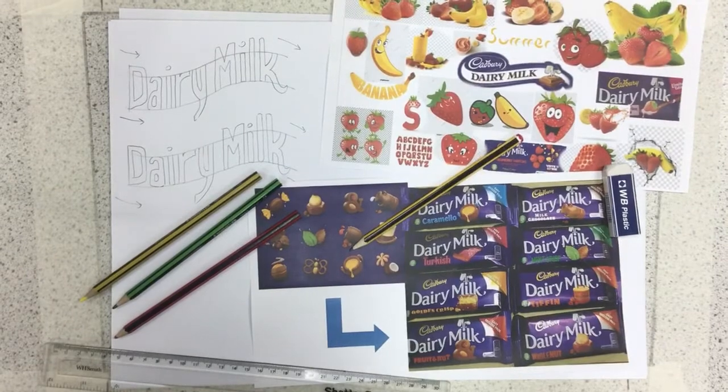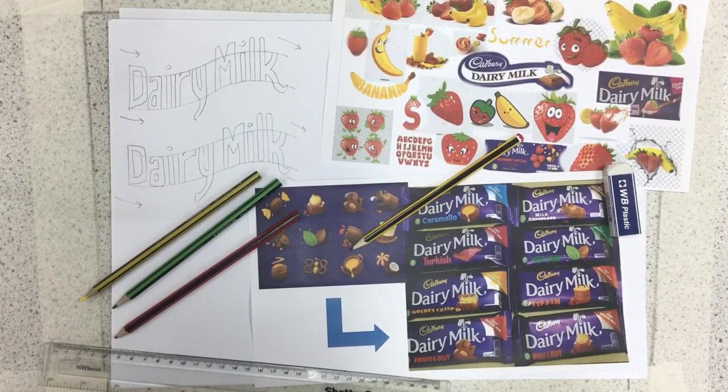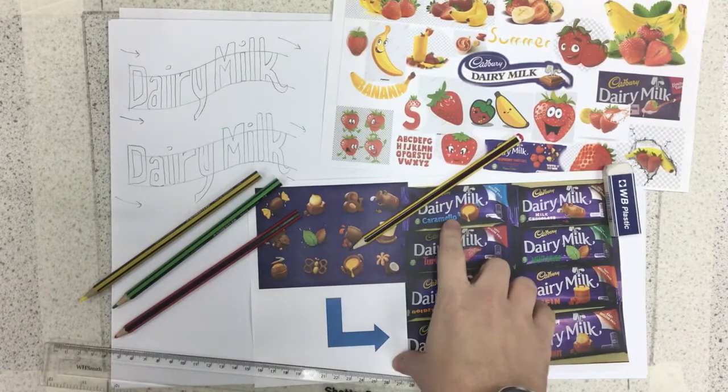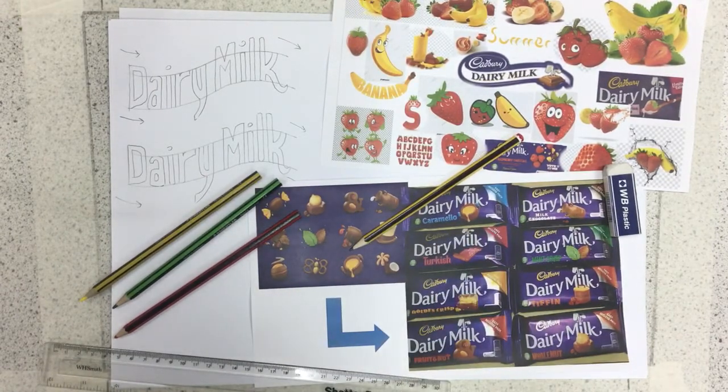I've given you the task of making a brand for a new product line for Cadbury. Cadbury have made a new chocolate bar. It is a limited edition strawberry and banana flavour, which may not taste nice, but it's almost irrelevant. You are looking at packaging it and selling it. You're not looking necessarily at the taste.